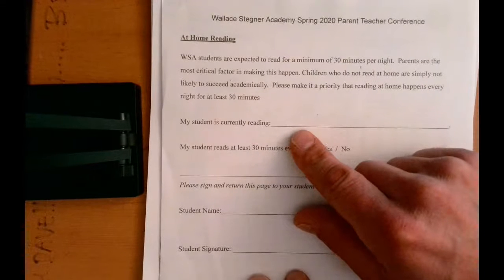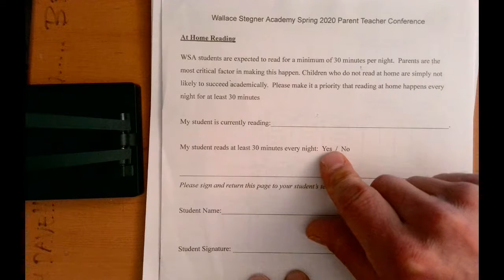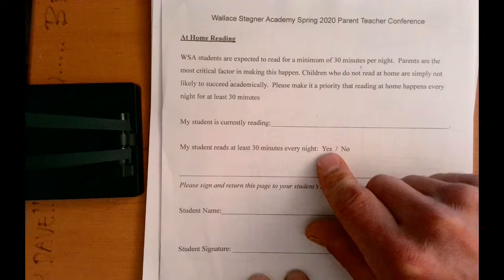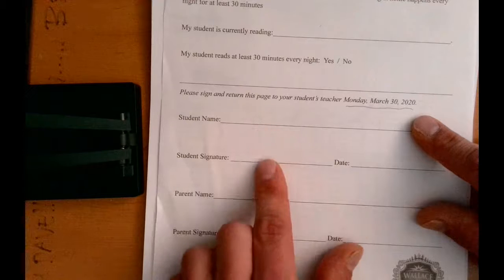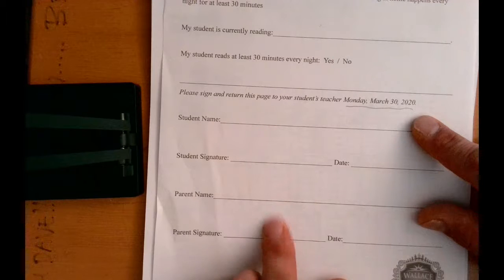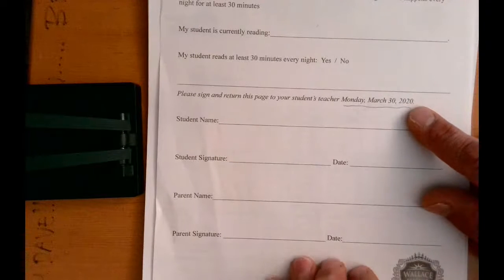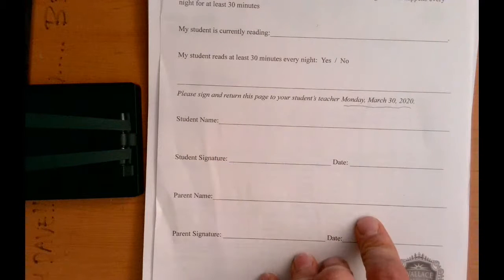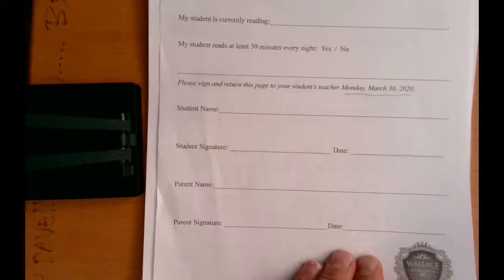Write down what your child is reading, what your student is reading on this line, and then let us know they're reading 30 minutes every night, yes or no. When we come back to school, or March 30th, we would like to have this form returned with student's name and signature and date, as well as parents' name, signature, and date. If we're not back in school by that date, I'll reach out and make sure you all understand how you're supposed to get this back to me. Okay, if you have questions, reach out and ask.